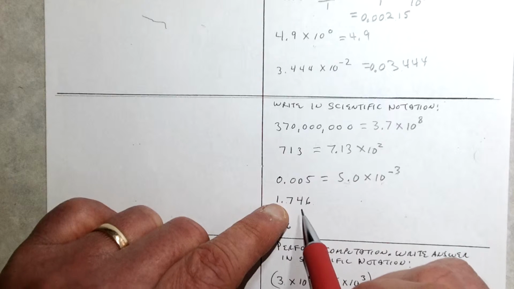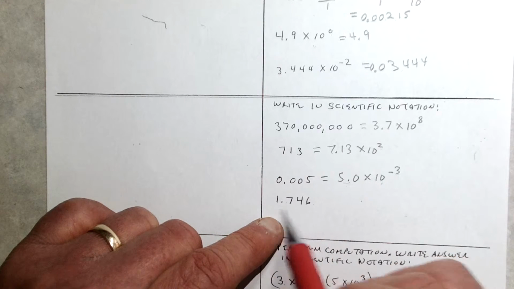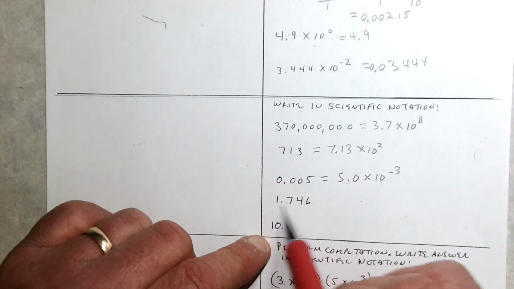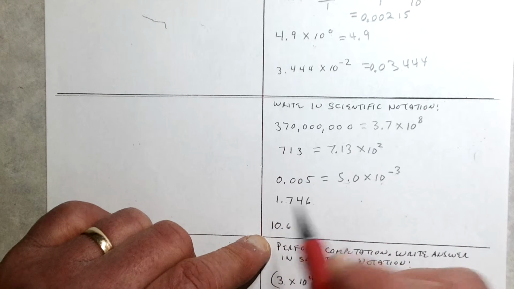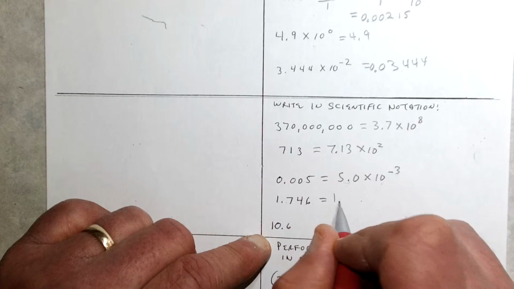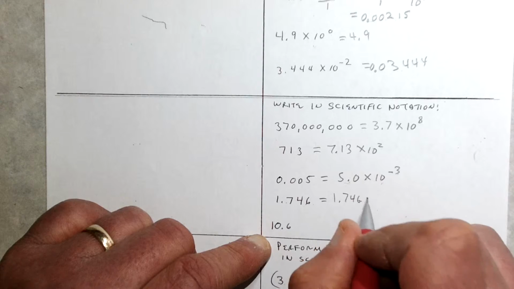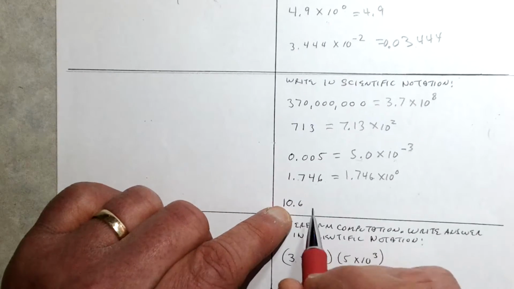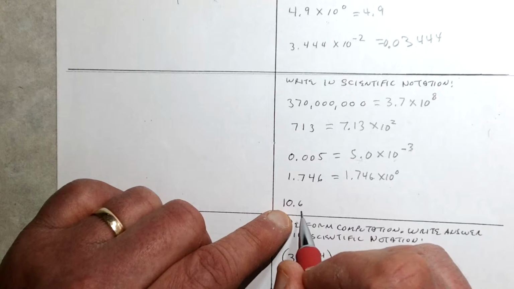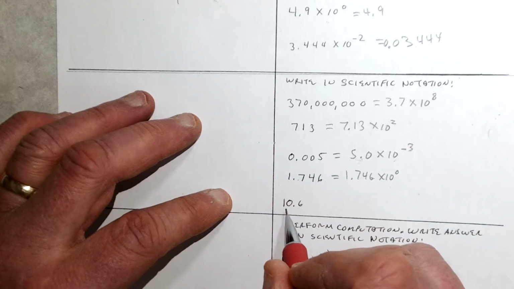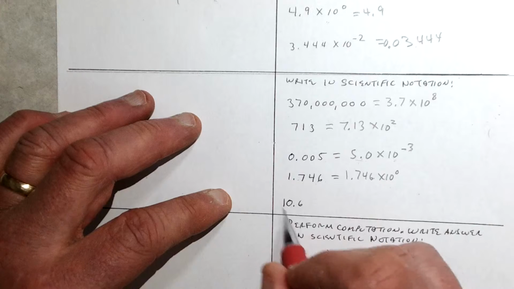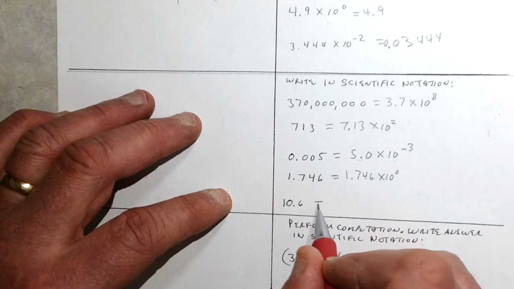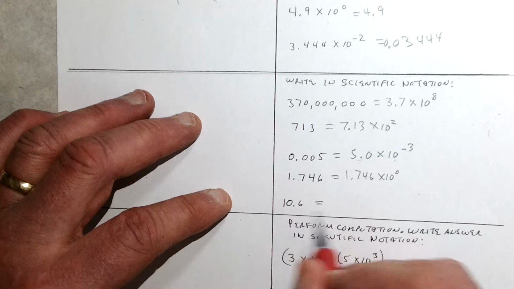This is one of these where I don't want to move it. I got a decimal that already is between 1 and 10. So in scientific notation, it would just be this, times 10 to the 0 power. And this one's a little weird. I mean, it looks like we don't have to do too much to it, but it really is just a little beyond 10, right? We have to be less than 10. So we're going to want to move this over one place to the left.